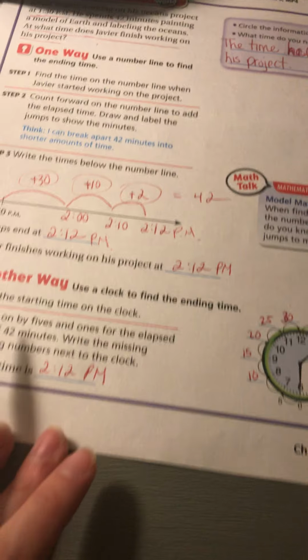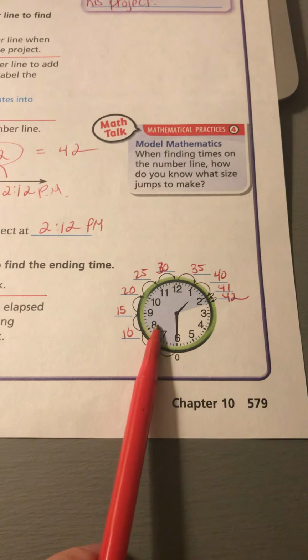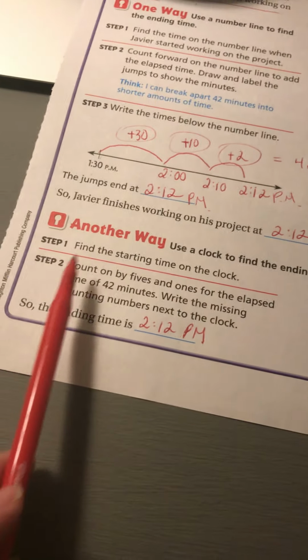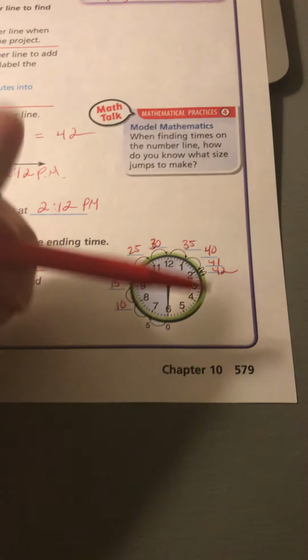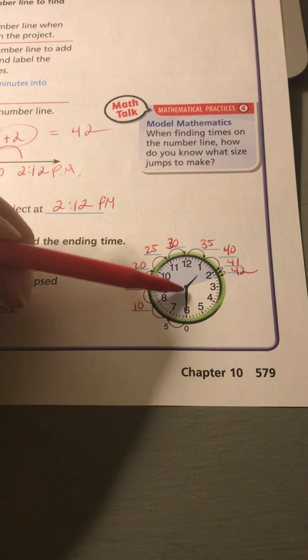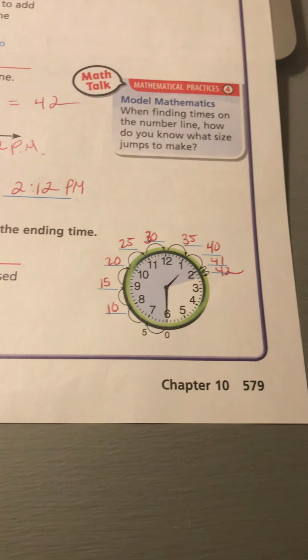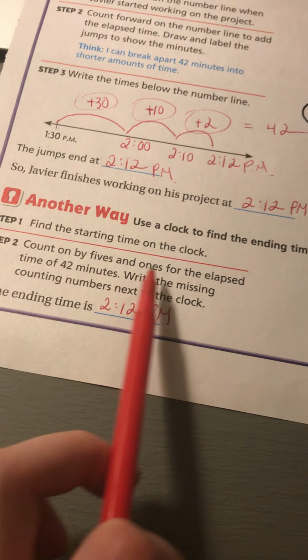2:12 p.m. Another way you can do this is just like yesterday where you use the analog clock. It says find the starting time on the clock, which we did, 1:30. Remember, the small hand is the hour, the longer hand is the minute. You need to count by 5s and then 1s for the elapsed time of 42 minutes.